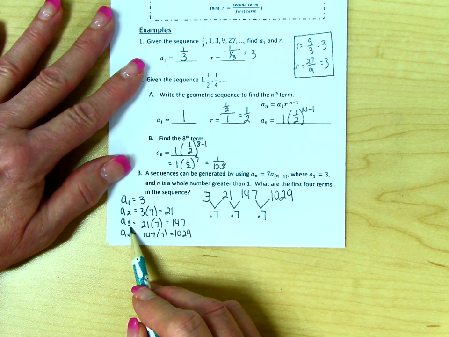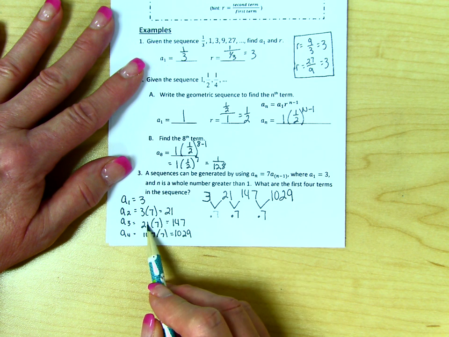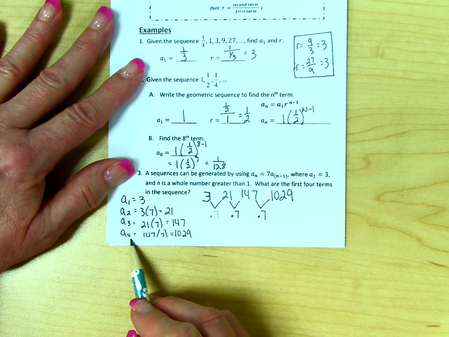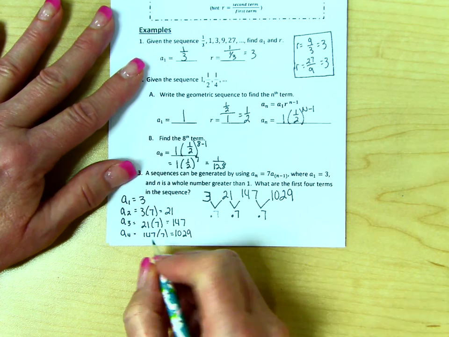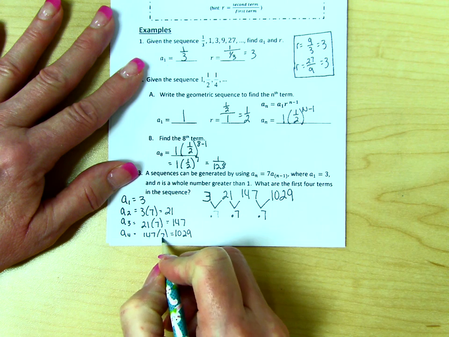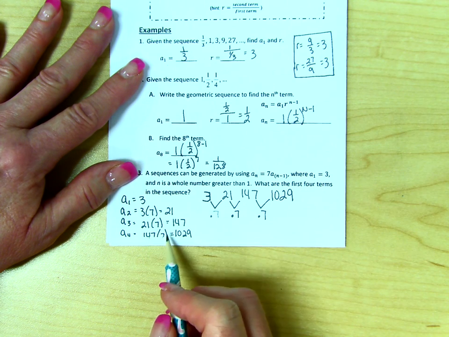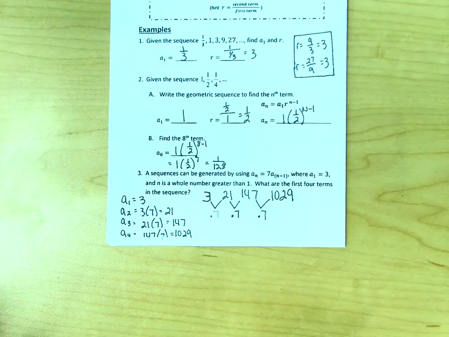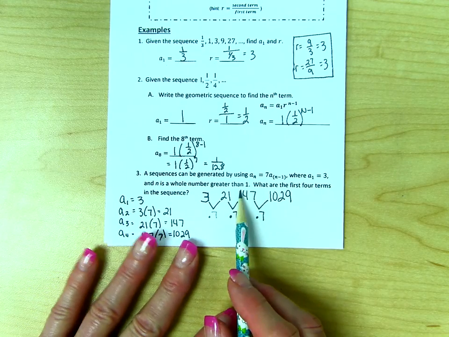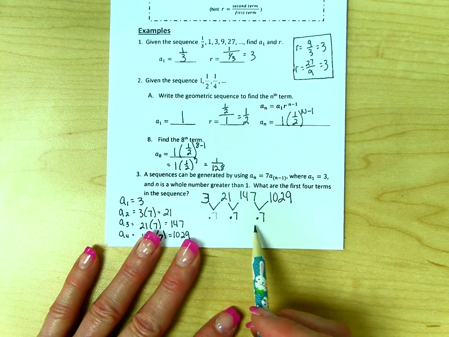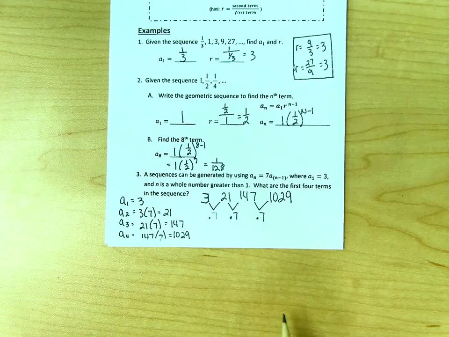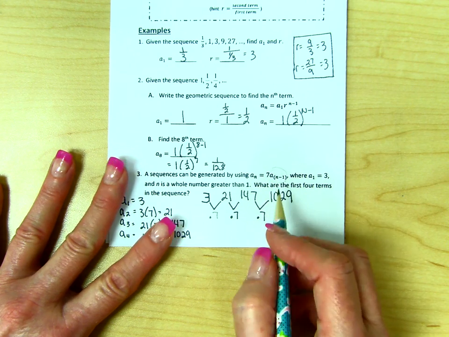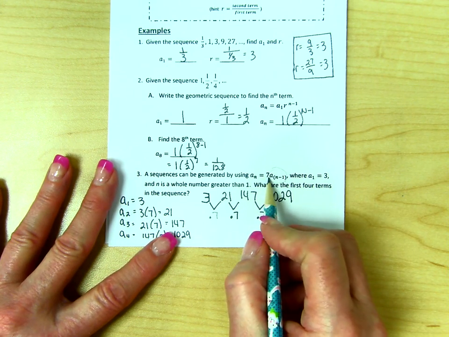For a sub 3, we take whatever that next one was, multiply it by 7, and we get 147. To get a sub 4, we're going to take this 147, multiply it by 7, and we'll get 1029. As you divide here, this divided by this would be 7, or this times 7 gives you that. So this is our first term, and this is the common ratio.